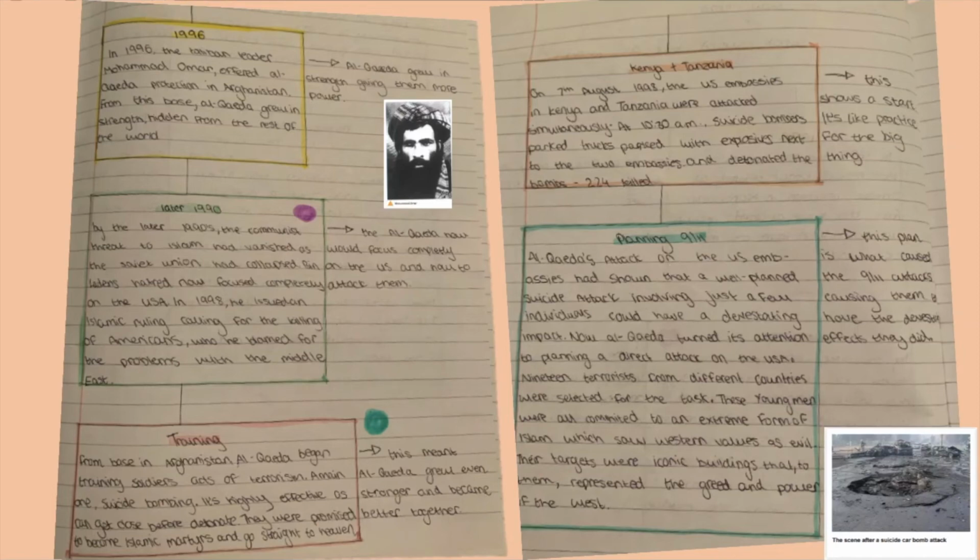Because Al-Qaeda's attack on the US embassies had shown that a well-planned suicide attack involving just a few individuals could have a devastating impact, Al-Qaeda now turned its attention to planning a direct attack on the USA. 19 terrorists from different countries were selected for the task. These young men were all committed to an extreme form of Islam, which saw Western values as evil. They carefully planned attacks using the power of the internet. Their targets were iconic buildings that, to them, represented the greed and power of the West.